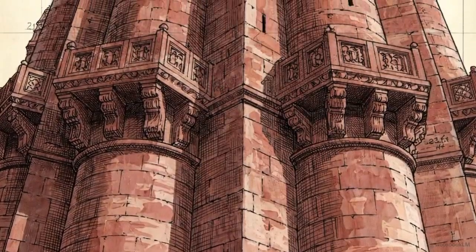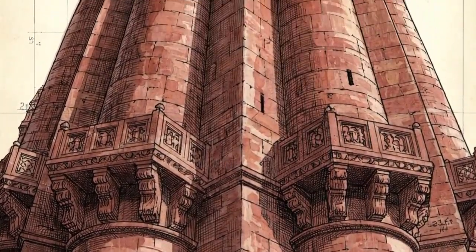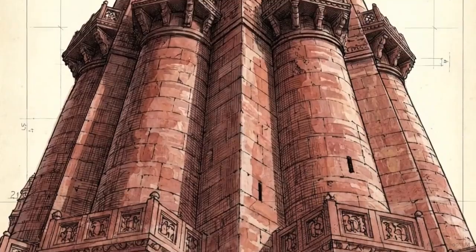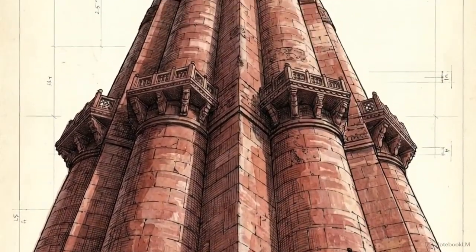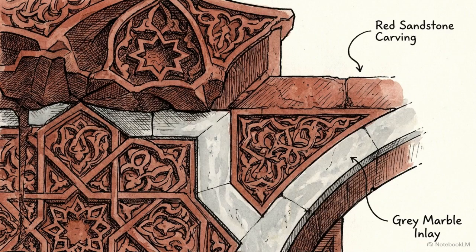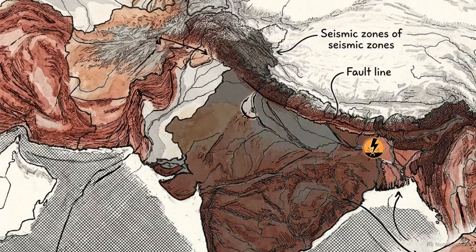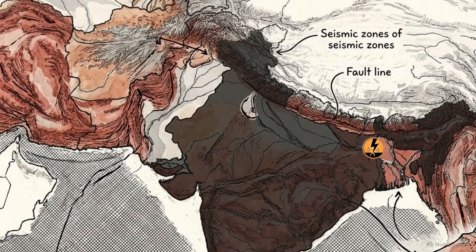At over 72 meters high, the Qutb Minar is one of the tallest stone masonry towers in the world. Built from red sandstone and marble, it stands as a primary example of early Indo-Islamic architecture. The tower is located in Delhi, India, a region the Indian Seismic Code places in Zone 4. This indicates a high risk of severe seismic intensity.